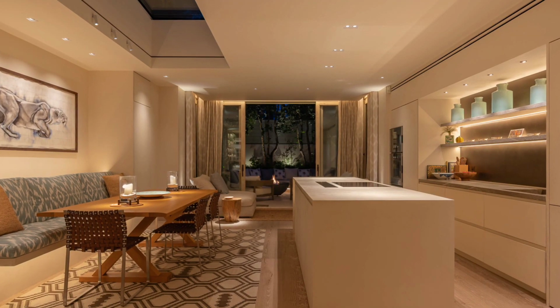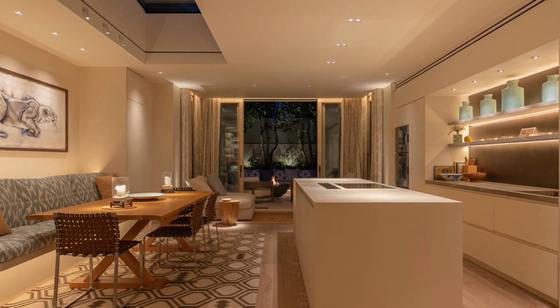Third, layer your lighting. Combining ambient, task, and accent lighting creates a balanced and versatile lighting scheme. Use multiple lighting sources at different levels to add dimension and avoid shadows.